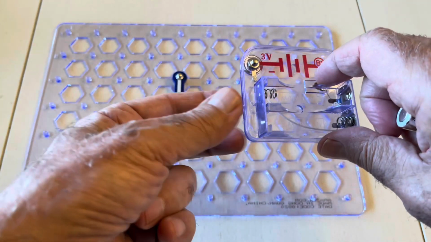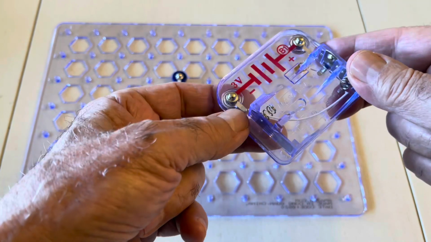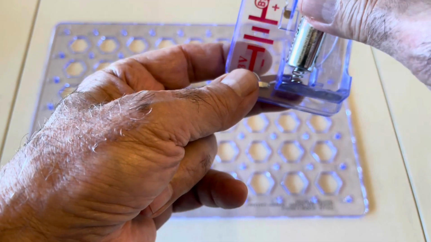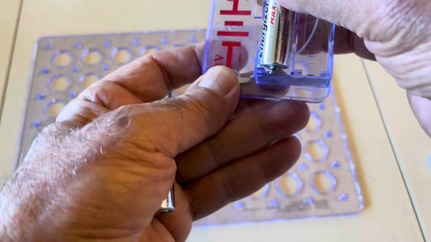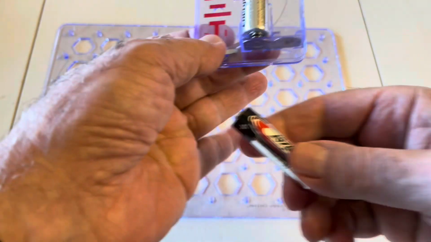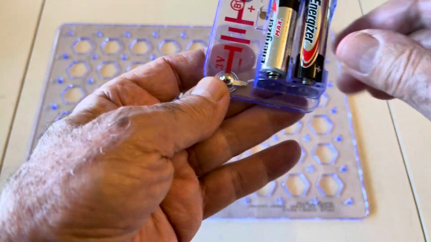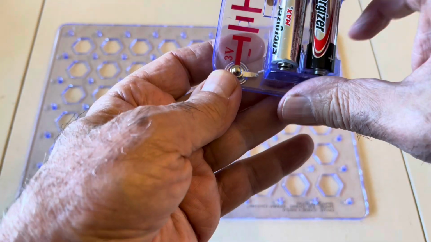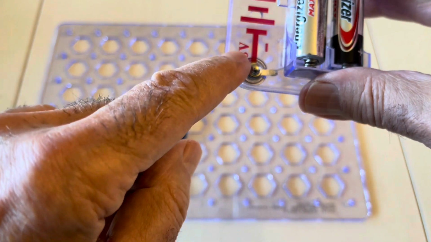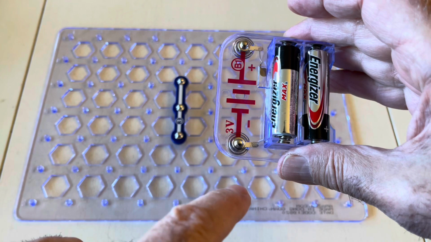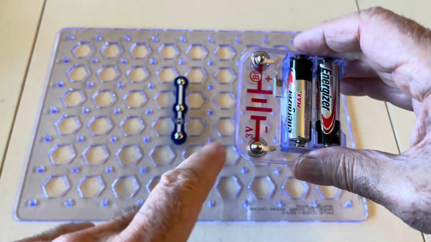Your circuit comes with a battery holder. This battery holder is to mount the batteries in, negative side to the spring. One is mounted in one direction, the other one in the other direction, and they both connect together, and 1.5 and 1.5 will amount to 3 volts. And so you can see there's one plus side and the minus side.